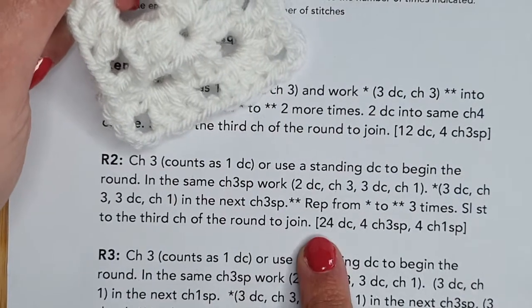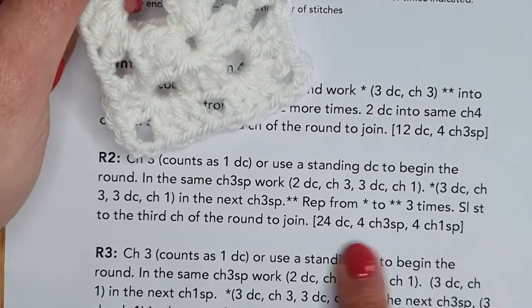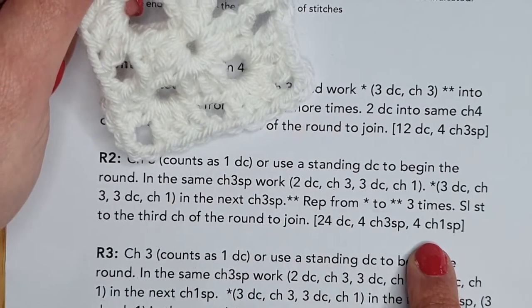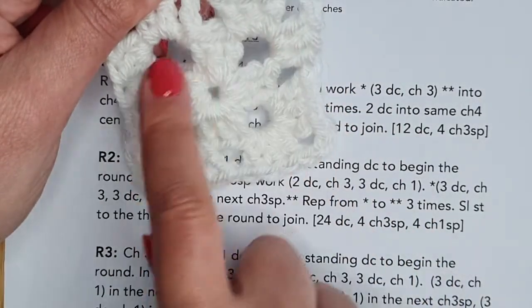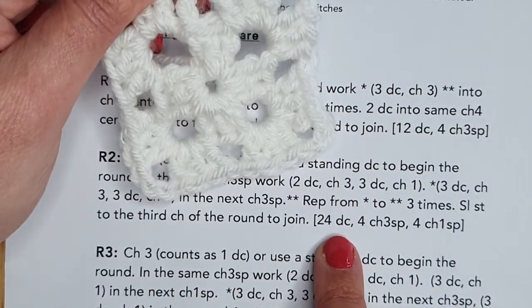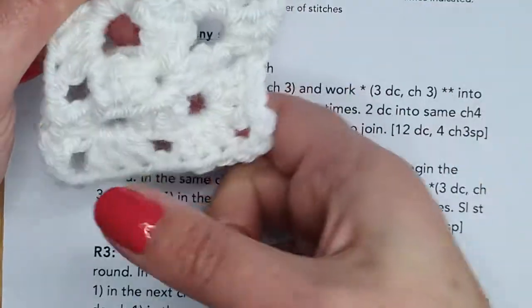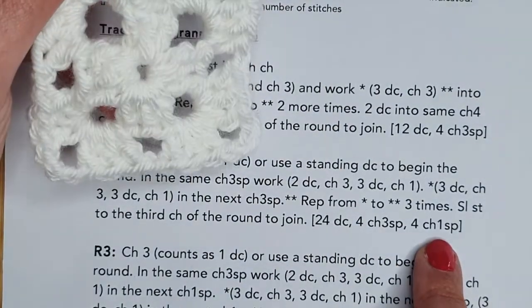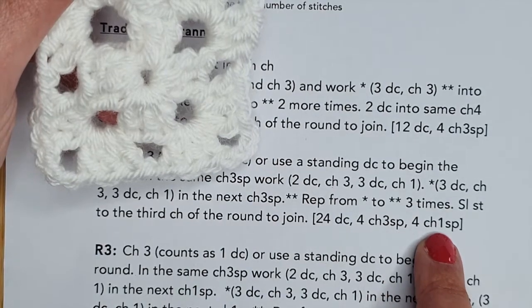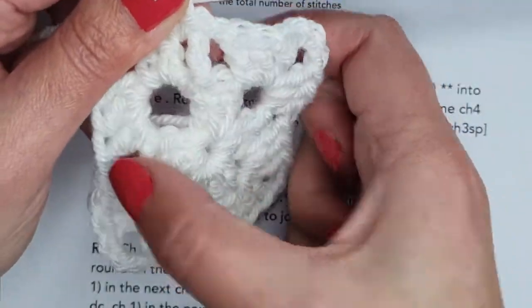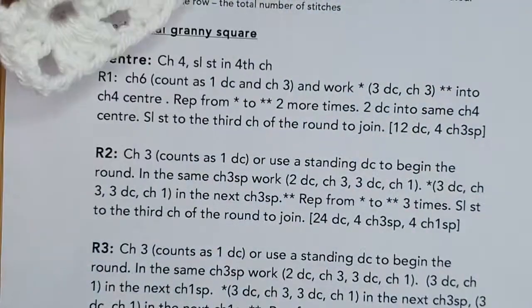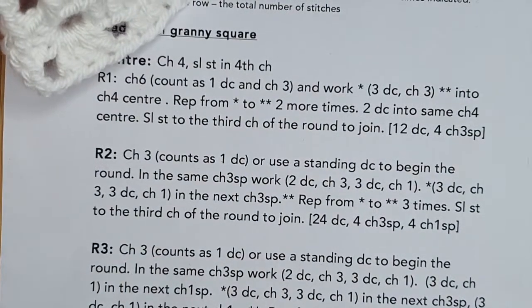Now again, there I have my large brackets, and it gives me the total of stitches that I have to have in this round, which is 24 double crochets, 4 3 chain spaces, and 4 chain 1 spaces: 1, 2, 3, 4 chain 1 spaces. So now I continue with this.